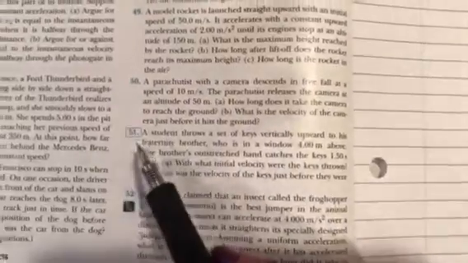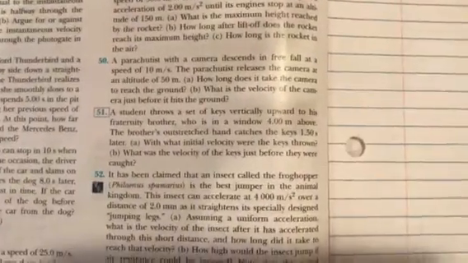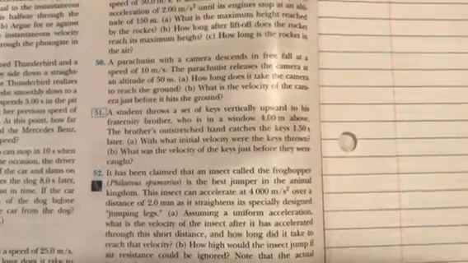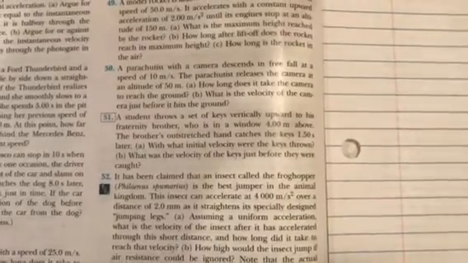So this is question number 51 on page 50. And it says, a student throws a set of keys vertically upwards to his fraternity brother, who is in a window 4.00 meters above. The brother's outstretched hand catches the keys 1.50 seconds later. A. With what initial velocity were the keys thrown? And B. What was the velocity of the keys just before they were caught?